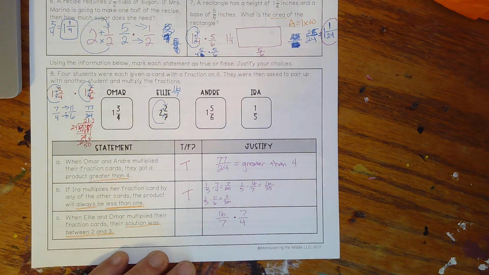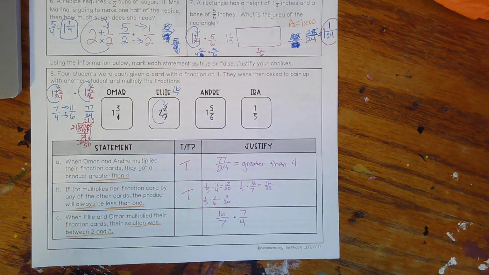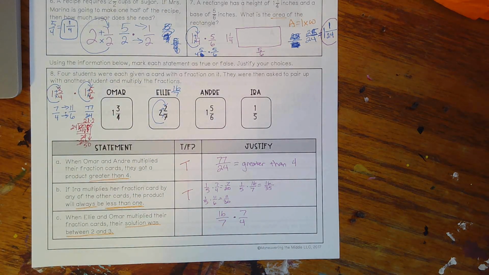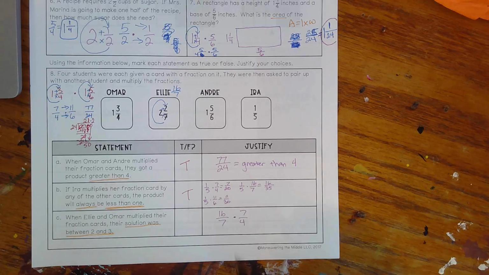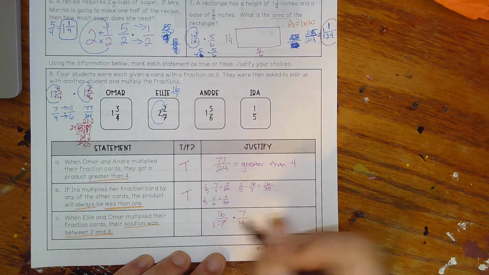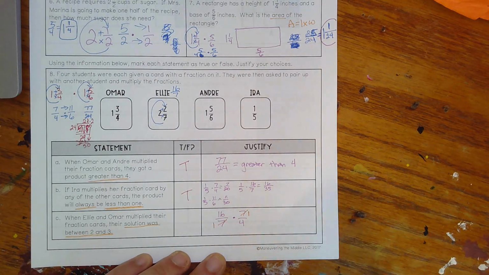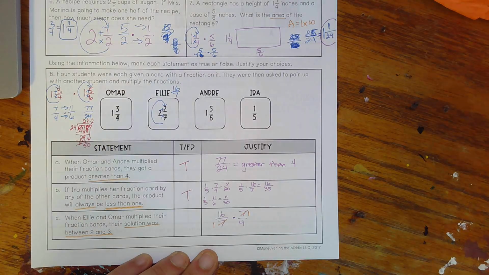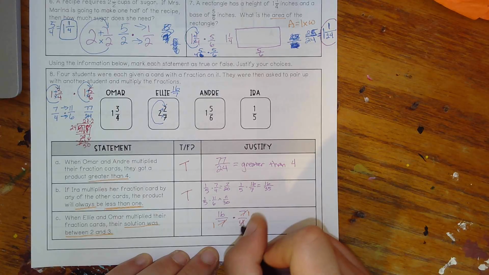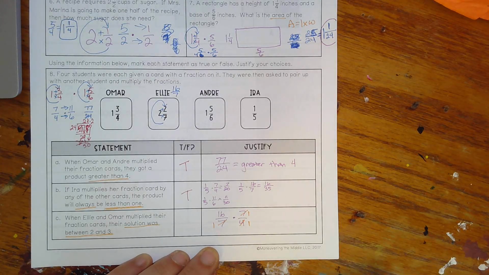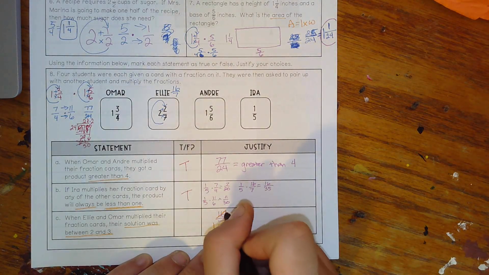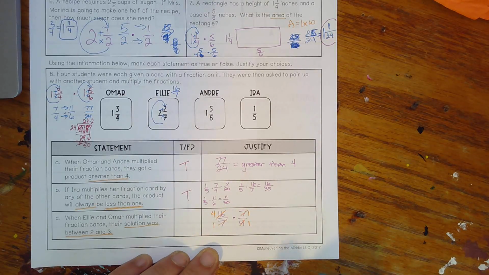Ooh, good. Excellent. I see some common factors here. Hopefully you see them too. First common factor I'm going to see is 4. Well, let's do the obvious. 7 and 7, 7 can go into itself once. Then 4 and 16, the common factor there is 4. So 4 can go into itself once, and 4 can go into 16 4 times.